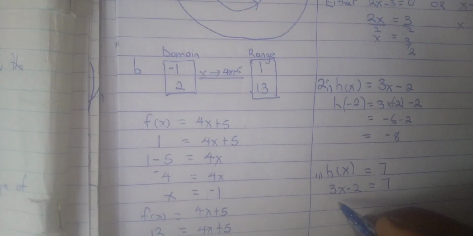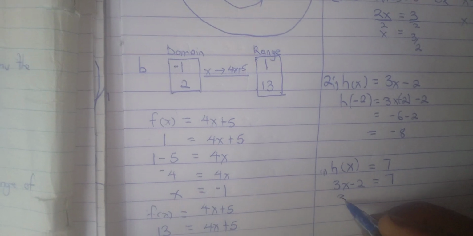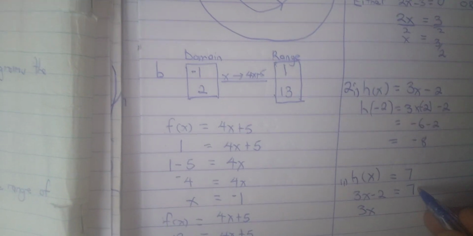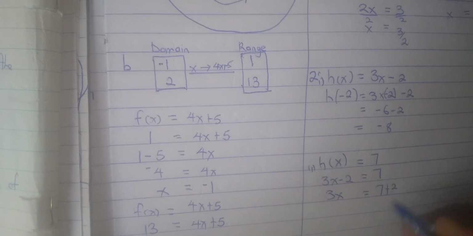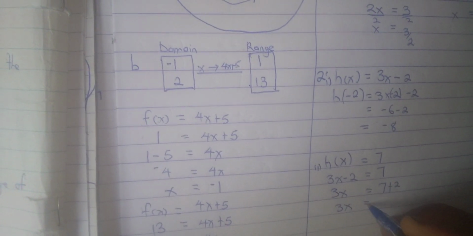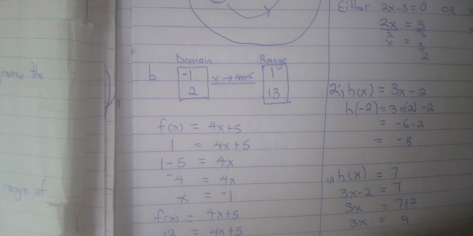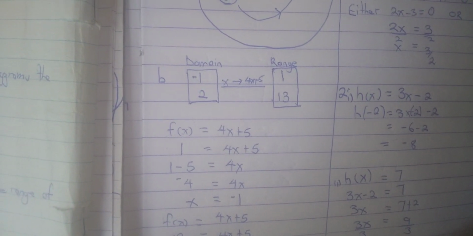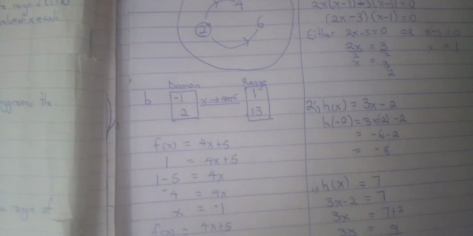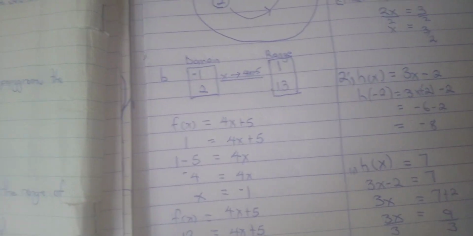So let's look for the value of x by collecting like terms. The 3x we take to the other side, and it becomes 7 plus 2. So we have 3x equals 9. Dividing both sides by 3, our x will give us 3. So we have found the value of x.